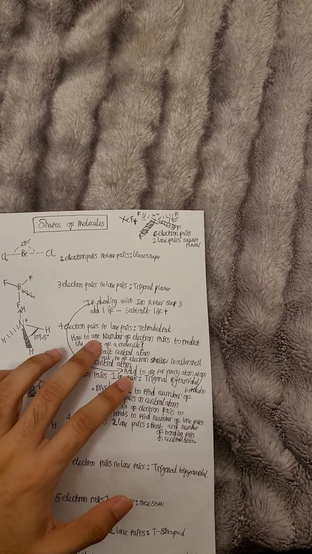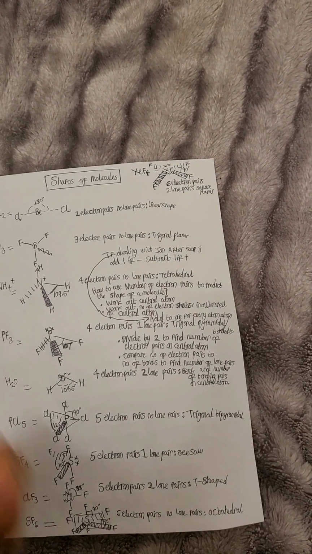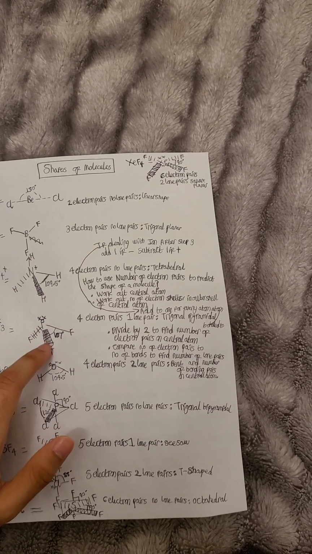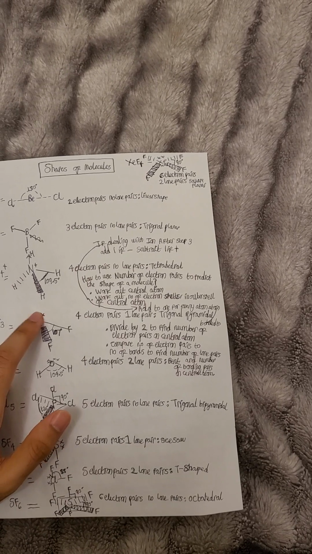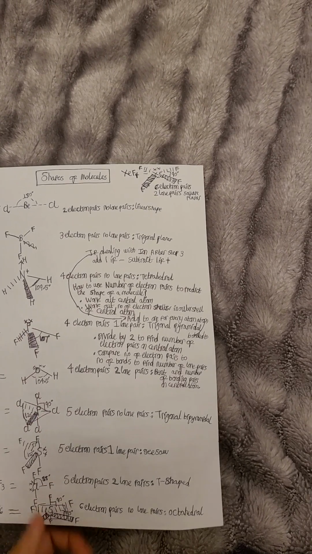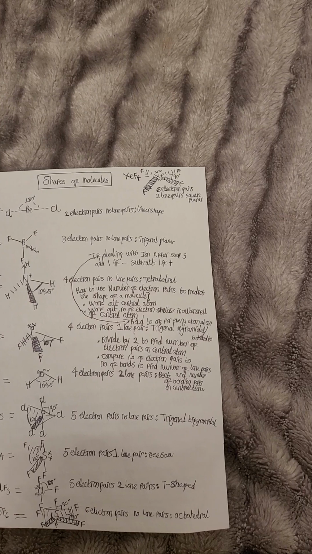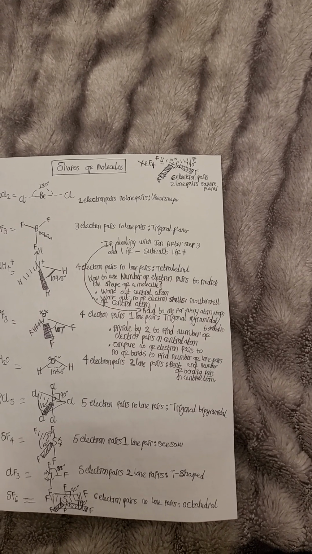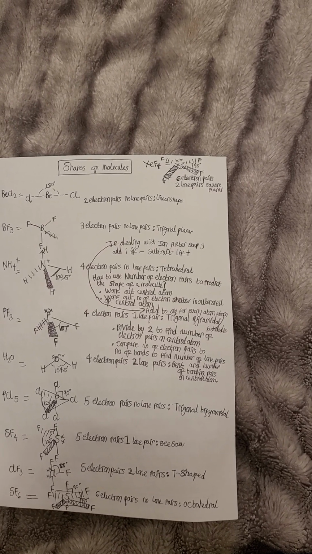I'm going to come into this part later. Let's just finish off with the shapes of molecules. PF3: 107 degrees bond angle, F wedge, dash F, 1 lone pair of electrons. 4 electron pairs, 1 lone pair, trigonal pyramidal. H2O: oxygen, 2 lone pairs of electrons, bond angle 104.5 degrees. 4 electron pairs, 2 lone pairs, it's called bent.